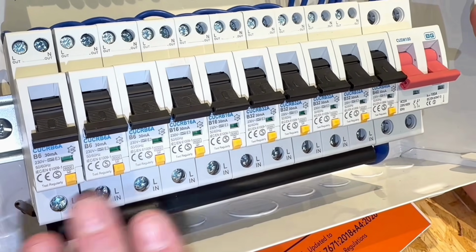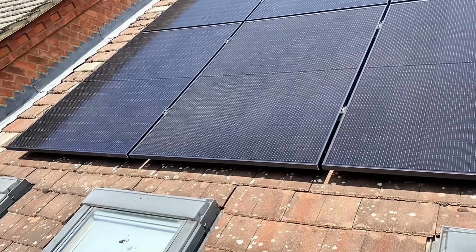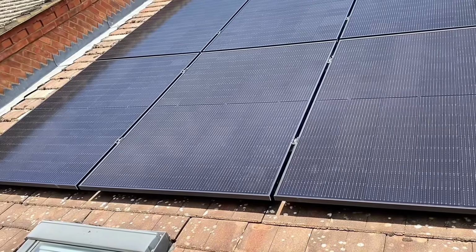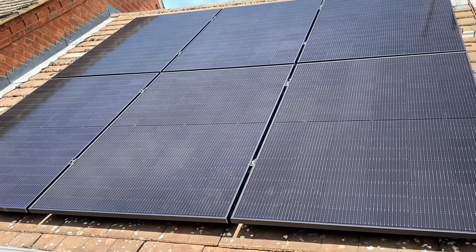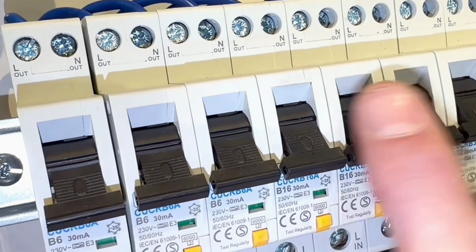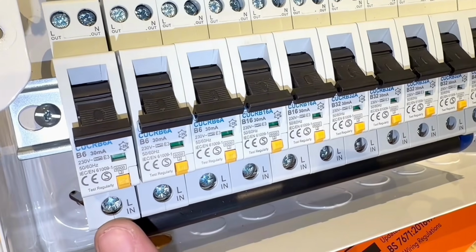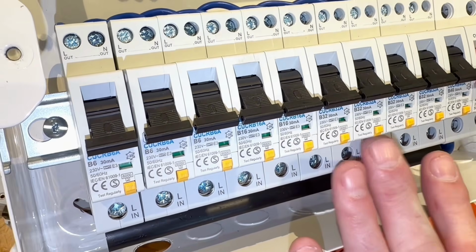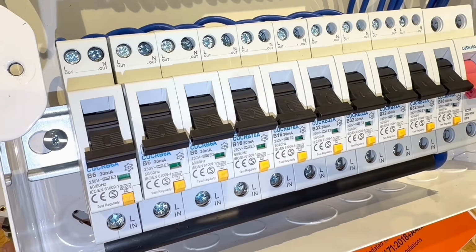For the majority of these circuits it's probably still fine, but when you start introducing microgeneration, you've got to make sure the device that is feeding both out and in that circuit must be bi-directional. All of these, as we can see from the writing on the top, say L out and neutral out. Therefore, these are unidirectional devices, and for the majority of our circuits would be great. And at the bottom here, we can see the L in on the bus bar itself. So these are unidirectional devices, and if we added one, we'd have to add one like we saw before.